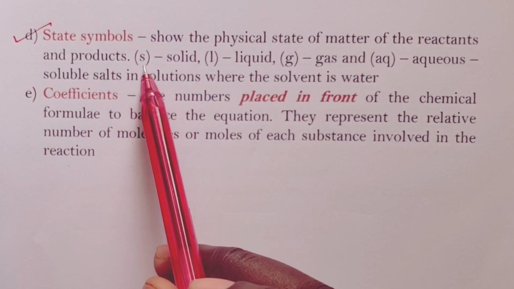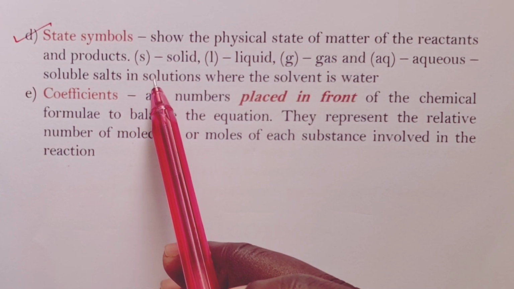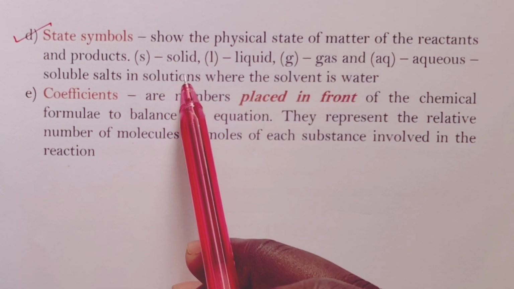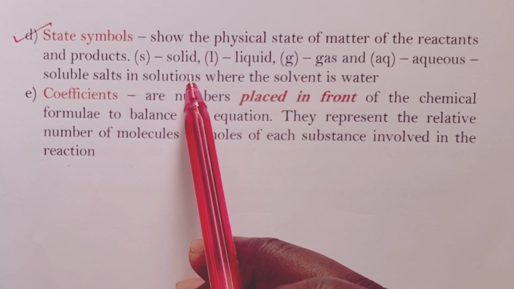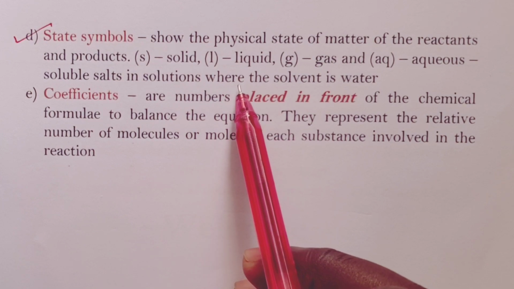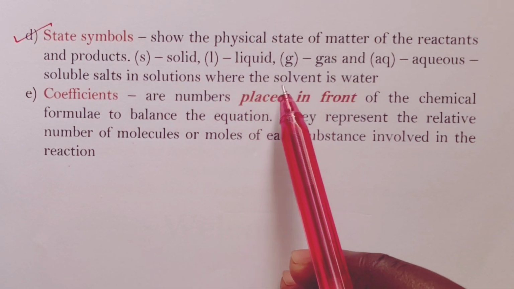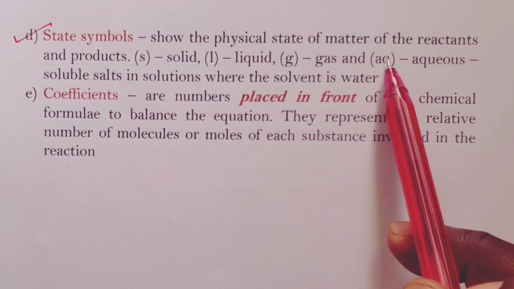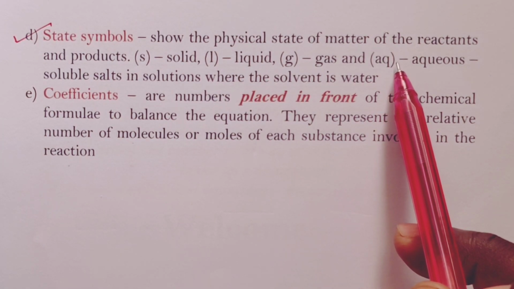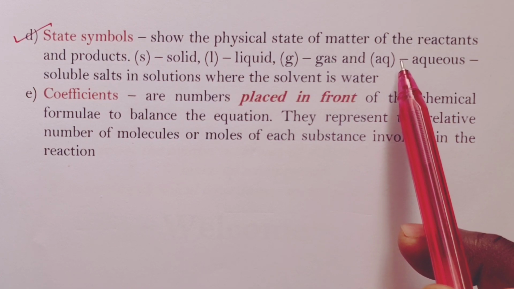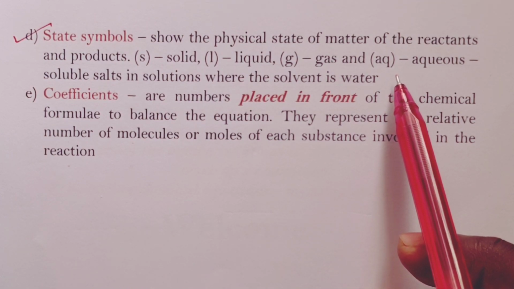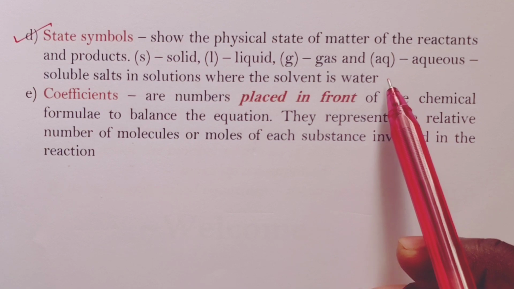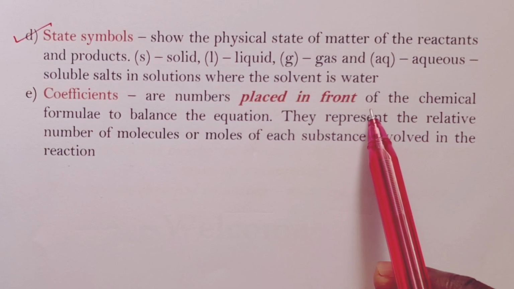We use (s), bracketed of course, to mean that your reactant or product is a solid. (l) stands for liquid, and then we have (g) standing for gas, and aqueous, (aq), to stand for soluble salts in solutions where the solvent is water.